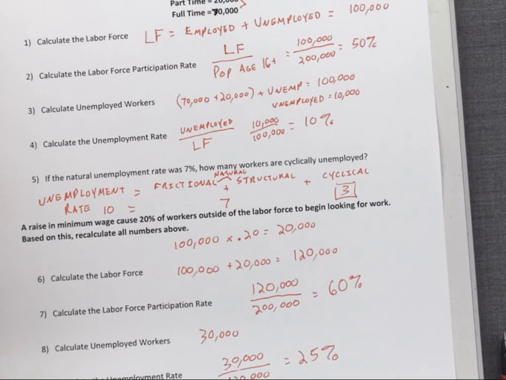So those are people that are kind of skewing the data, throwing the data off because they're not part of the labor force, but they could be. And then the underemployed is someone that is part of the labor force, is employed, but should be doing something better or more significant for the economy.